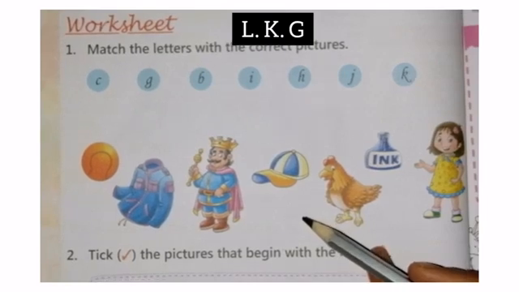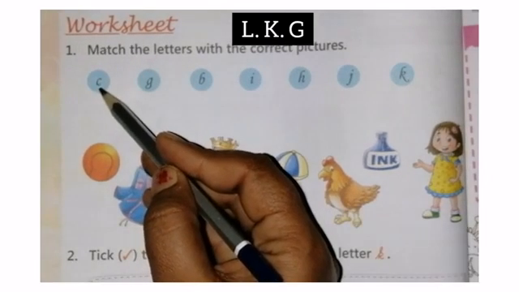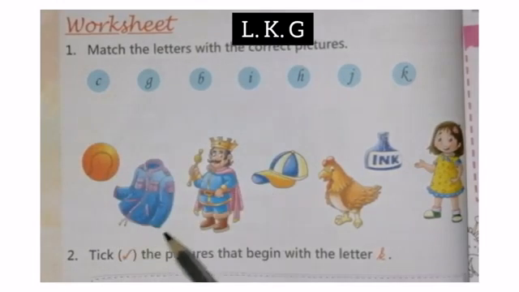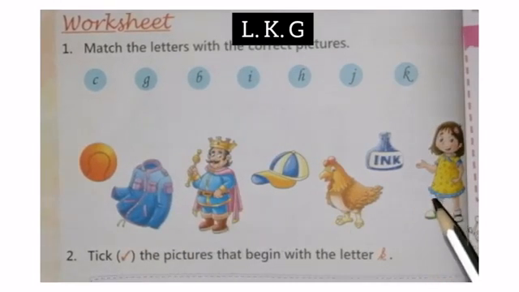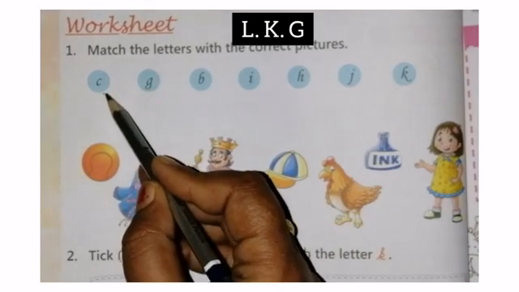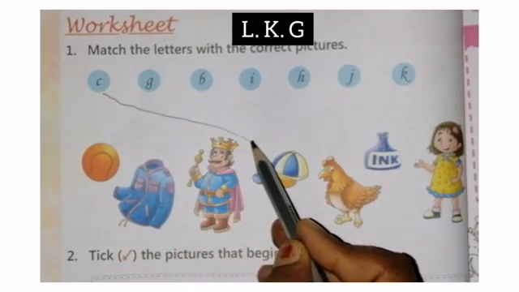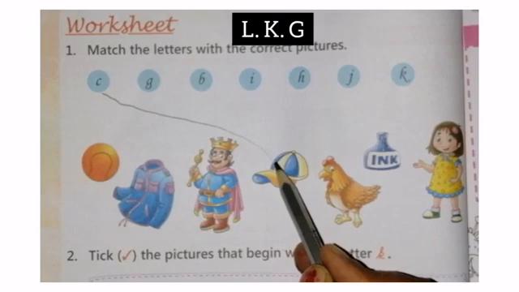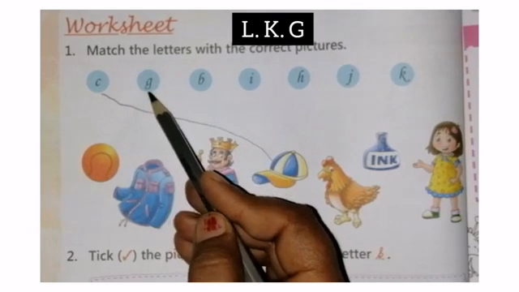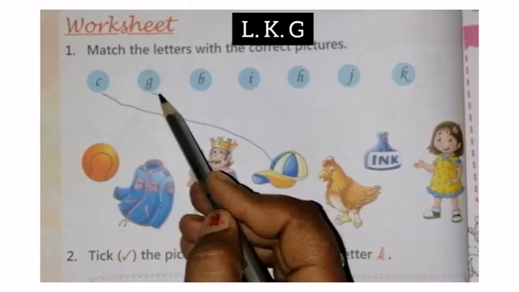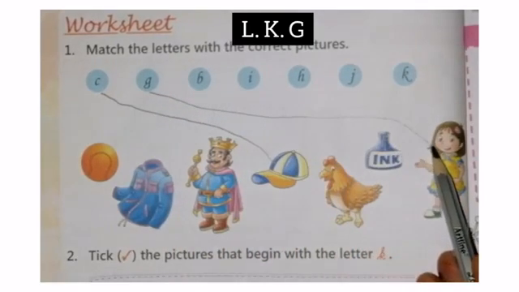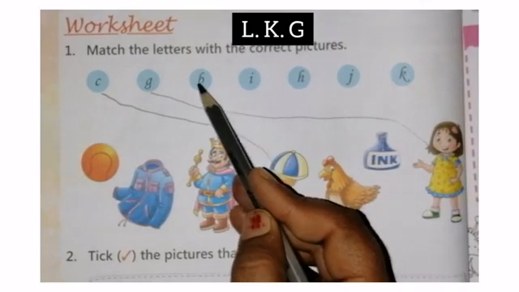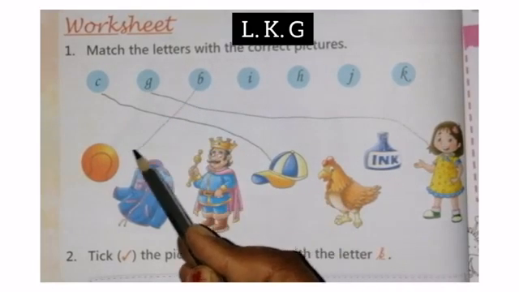Okay, let us start. C. C for, look at this. See what C matches with. C for cap. We will match with cap. G. G for girl. Will match with girl. B. B for bowl.